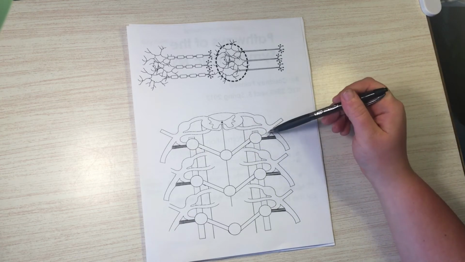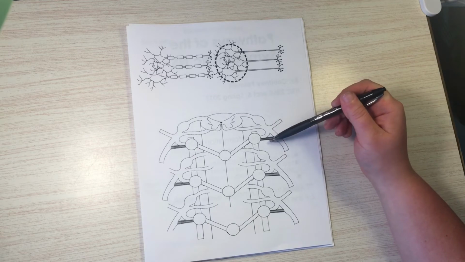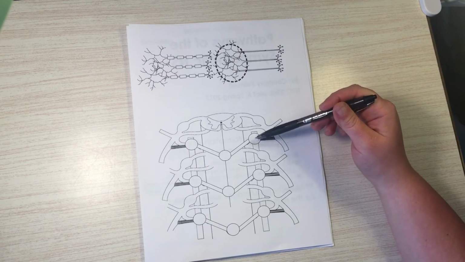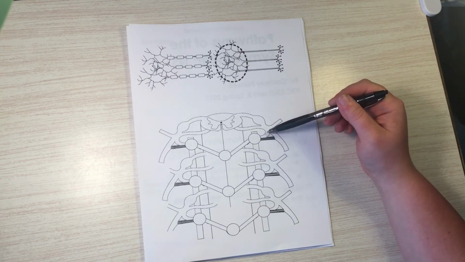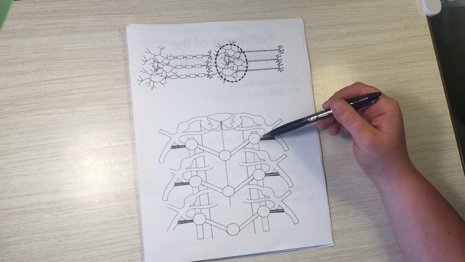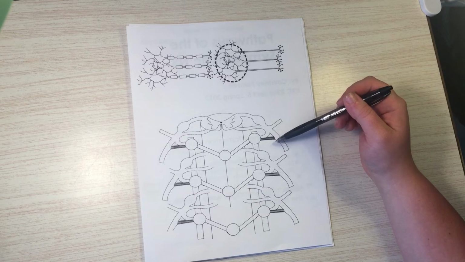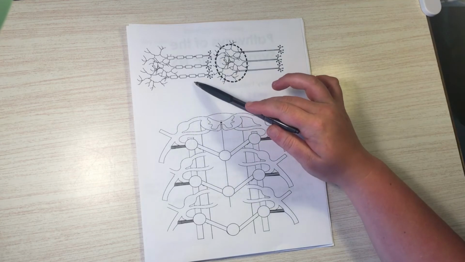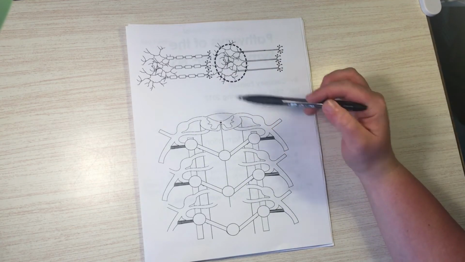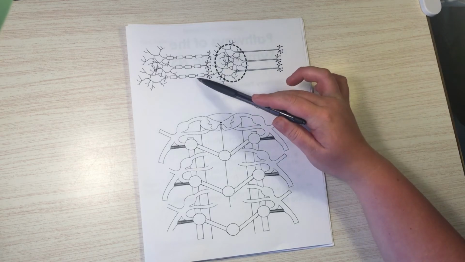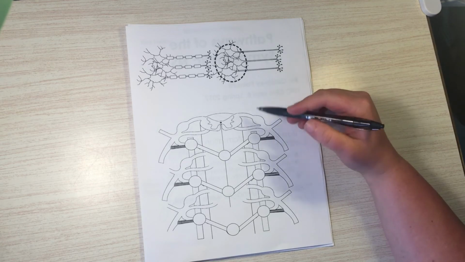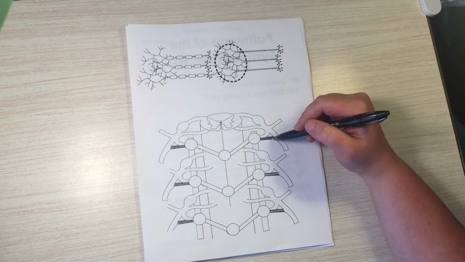And the last thing we need to talk about are these right here, the white rami communicantes and the gray rami communicantes. And these are the entrance and exit ramps to the sympathetic trunk. The white ramus communicans is always the entrance, and the gray ramus communicans is always the exit. The reason the white ramus appears white is because those presynaptic neurons, which are the ones going into the trunk before the synapse, are myelinated, which appears white. And the postsynaptic neurons are unmyelinated, which appears gray. So the gray ramus communicans is the exit, and the white ramus communicans is the entrance.